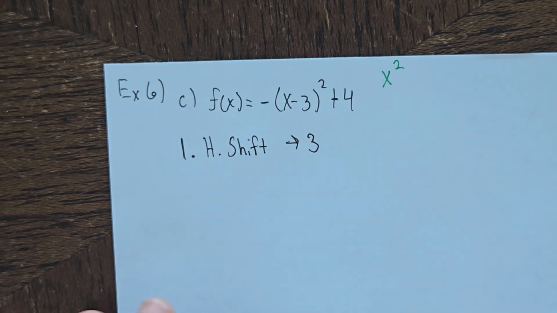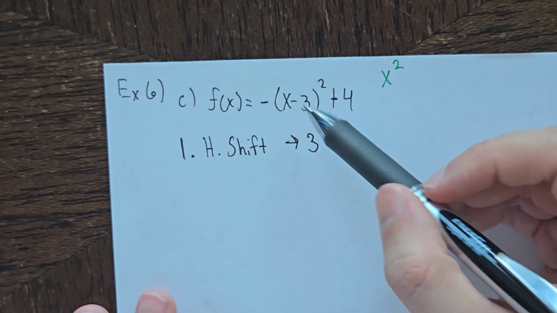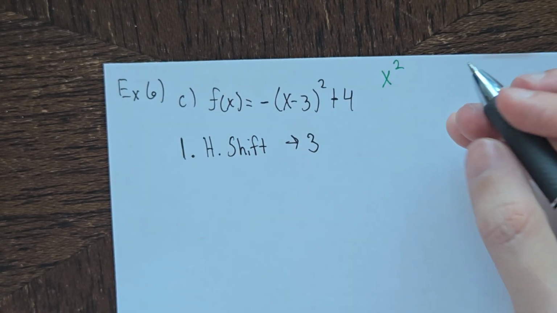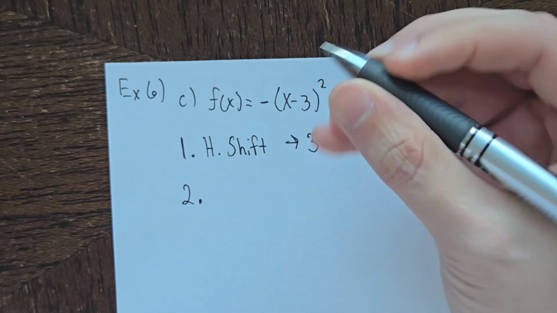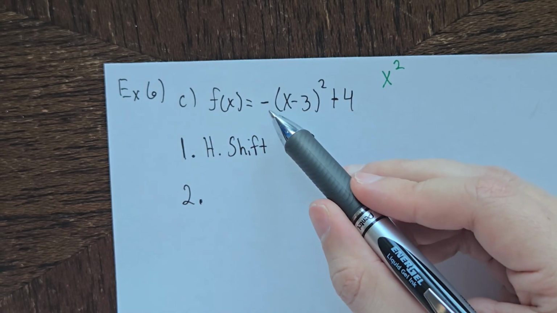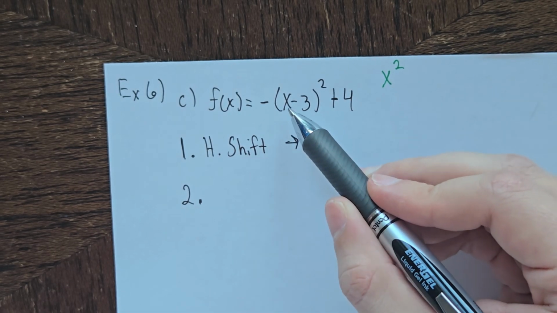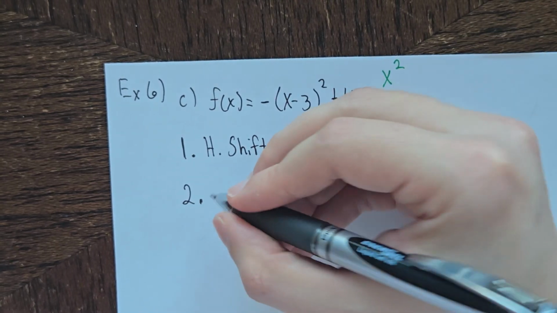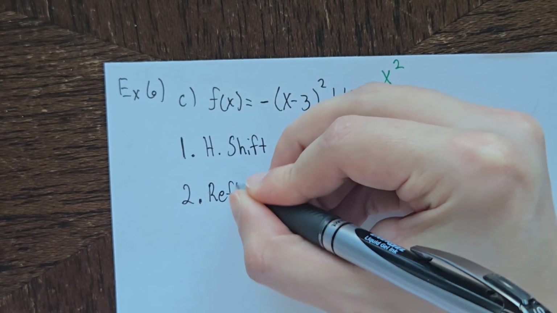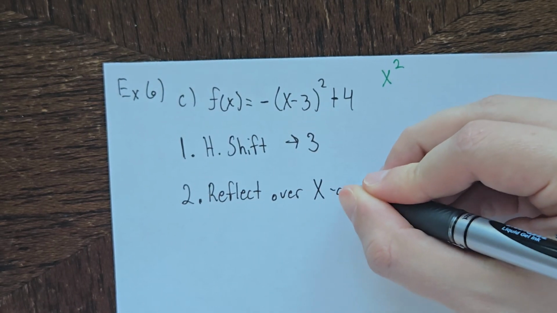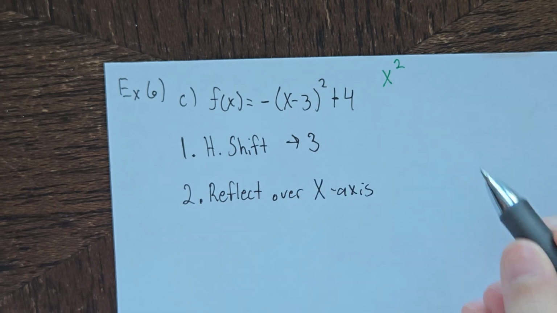of the argument. Next, it says I want to look for any stretching or shrinking. I don't have a number being multiplied by the function here, so I'm not going to have any stretching or shrinking. I am, however, going to have a reflection because I have that negative sign right there. Remember, a negative applied to the entire function, not the inside but the outside, is going to represent a reflection over the x-axis. So I need to reflect over the x-axis. That takes care of the negative transformation.